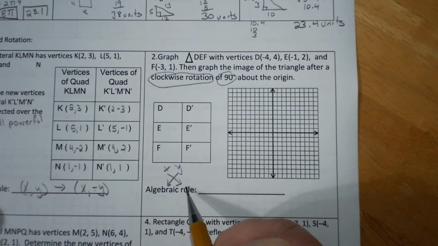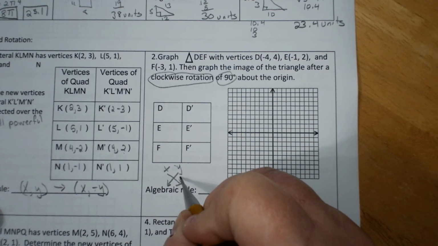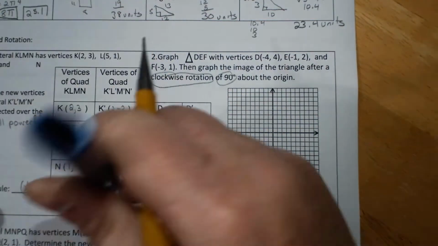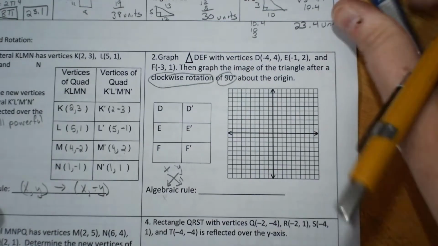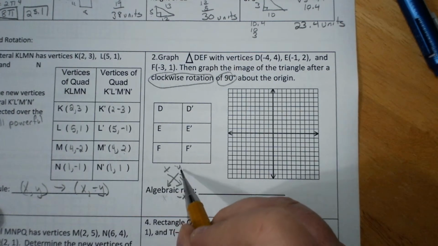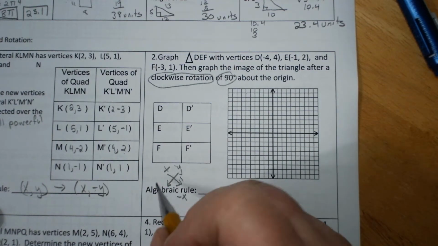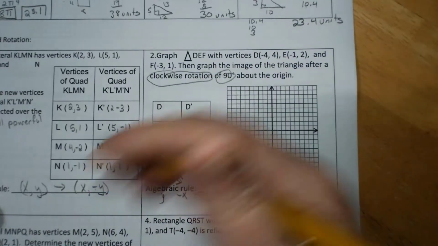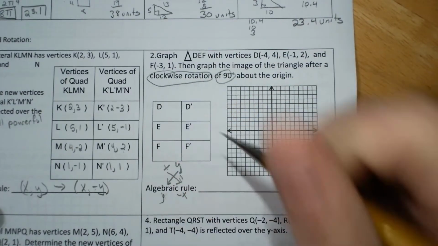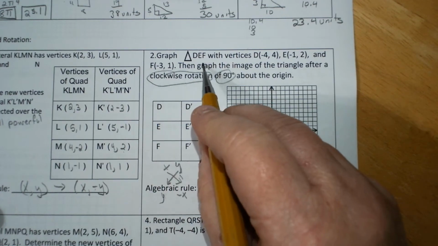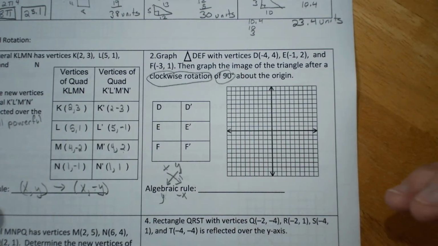I start here and I go 90, and there's my negative because that's the clockwise. So this x comes over and slides down and becomes negative x, and this y just comes sliding down. Don't think that's anything other than that. But it does say graph, so I have to graph both.